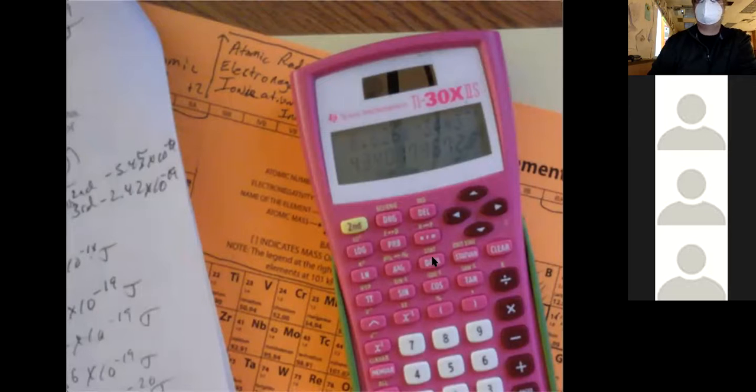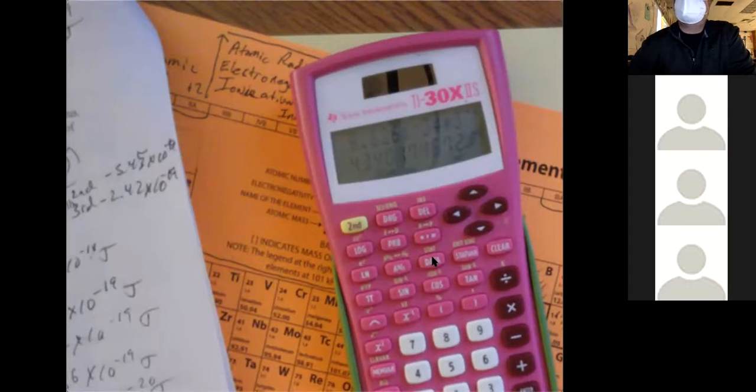So I would just do 4.34 times 10 to the ninth power? Nope. You would take 4.34 times 10 to the negative 7th and then multiply it by 10 to the 9th, because 10 to the 9th is 1 billion.